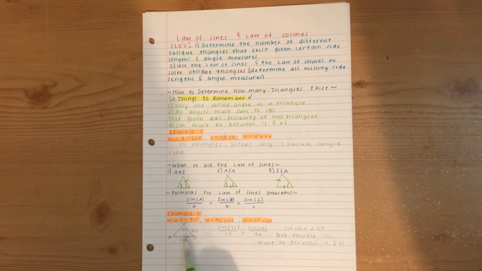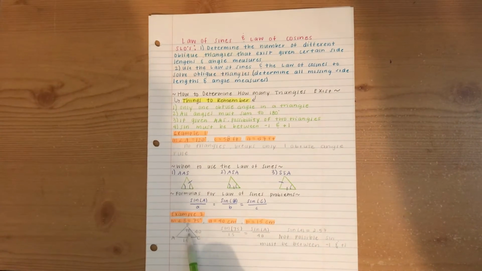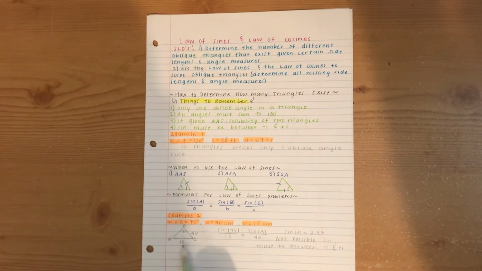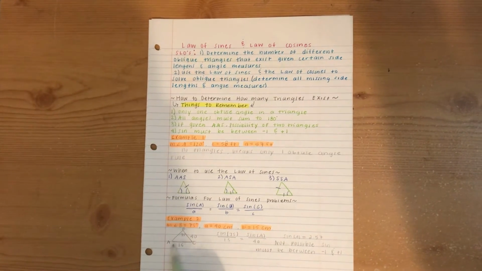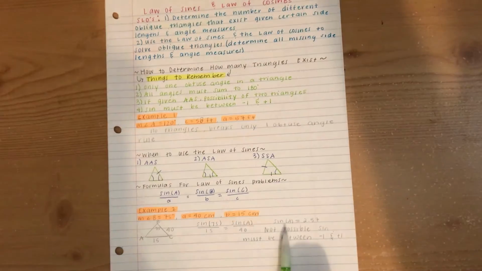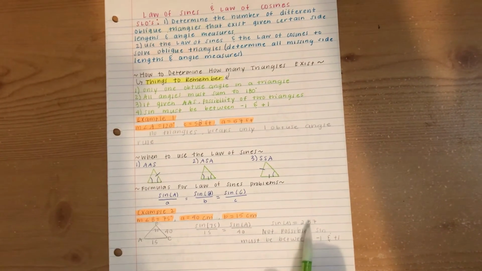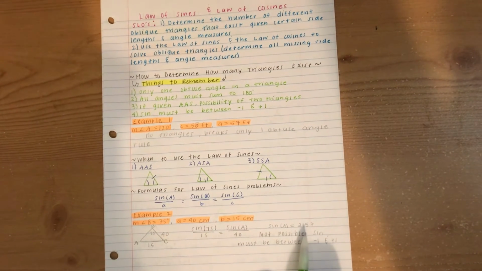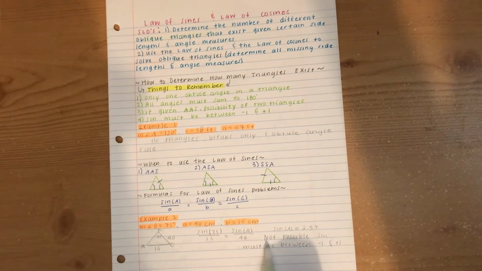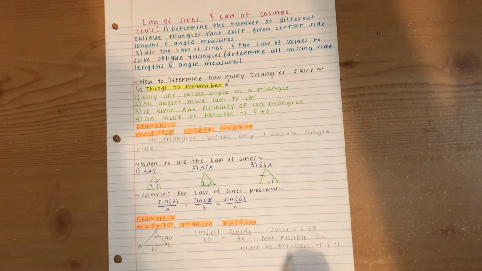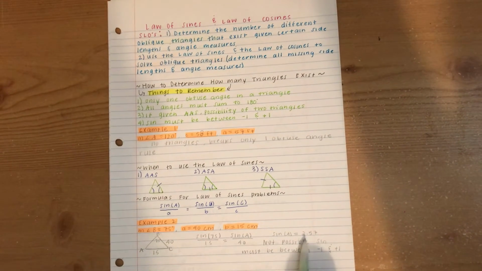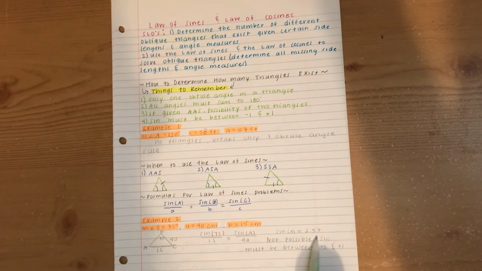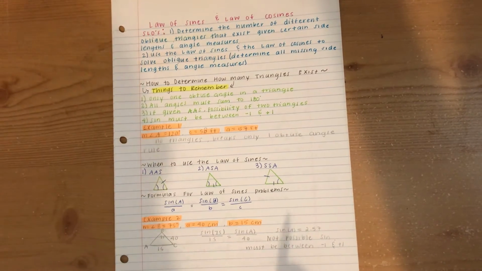Since we have the measure of angle B and side B, we can set up a proportion to find the measure of angle A. Since sine of A is equal to 2.57, we know that this will not be possible because sine is not between -1 and +1. If you plug the inverse sine of 2.57 into the calculator, you'll get a domain error.